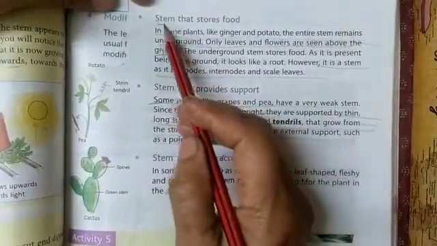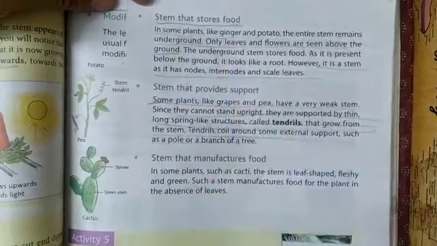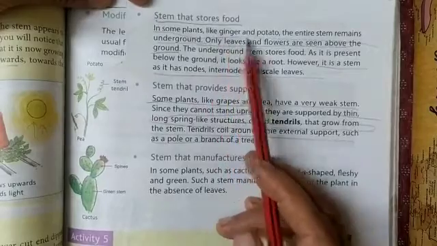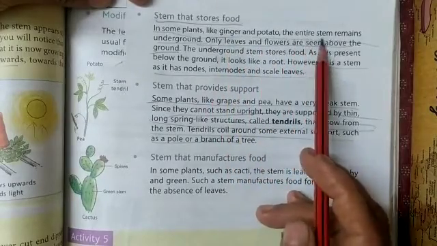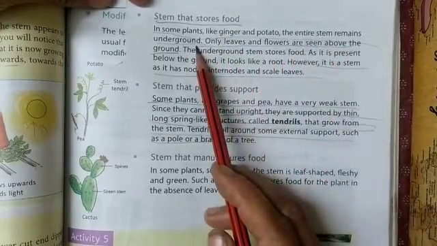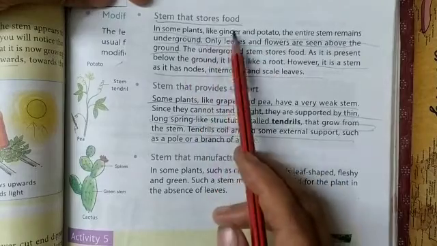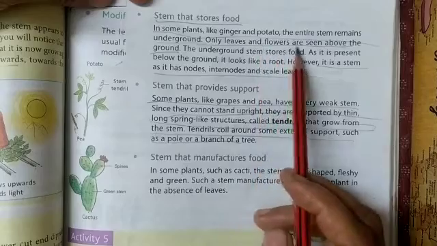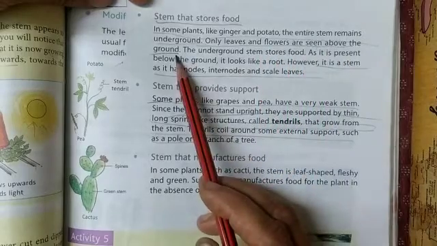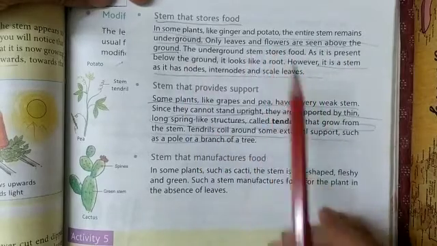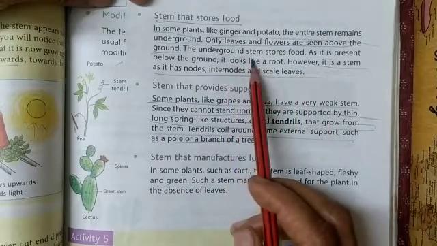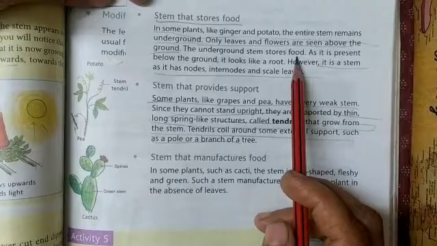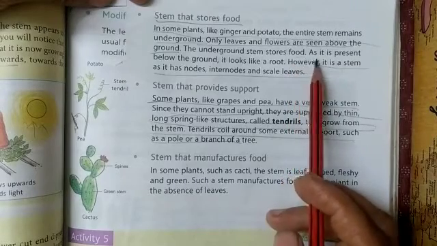First, stem that stores food. In some plants like ginger and potato, the entire stem remains underground. The total stem, your whole stem, stays below the ground. Only leaves and the flowers are seen above the ground. Only we can see flower in the leaves part. The underground stem stores food.